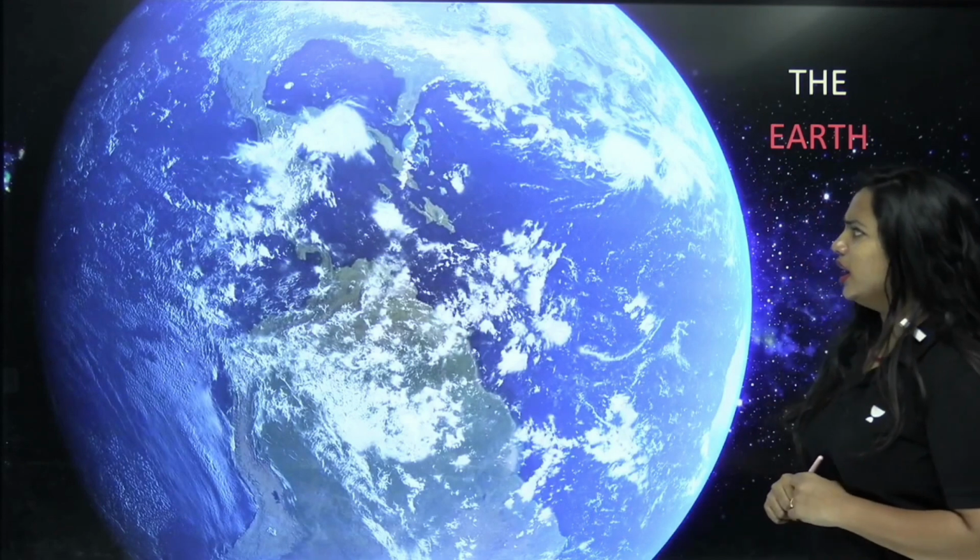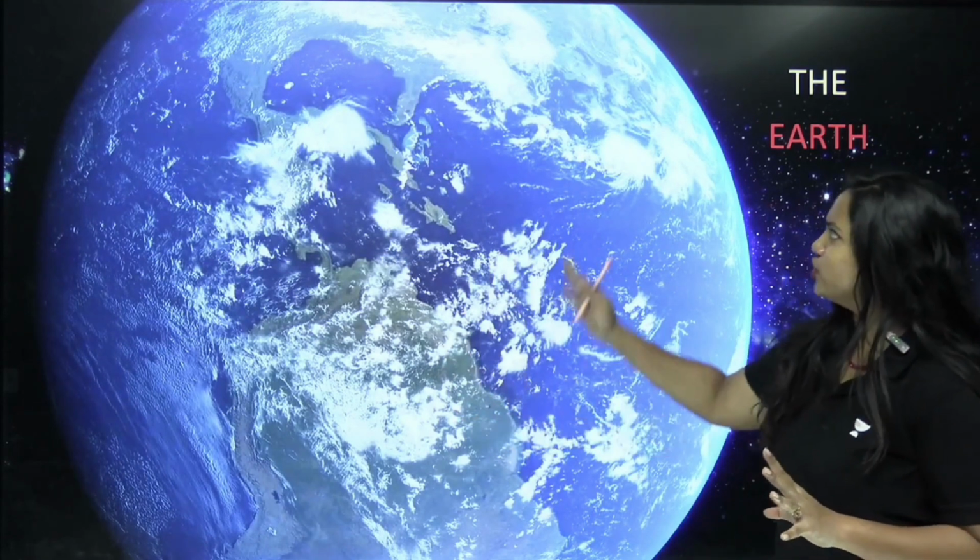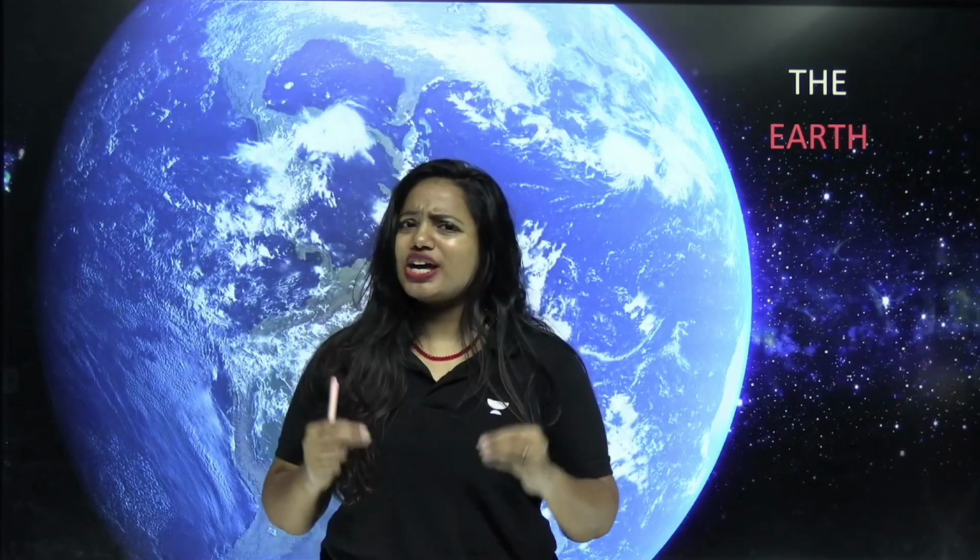Look at our planet. Oh, it's not completely blue in color. I can find a few stretches of green as well. That means our planet is not fully filled with water. We have lands too, and we have to talk about lands. Why? Because that is where we all are living. So let's find out the importance of land and its conservation.